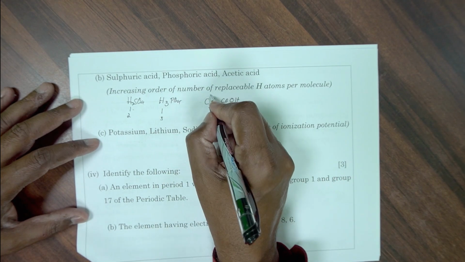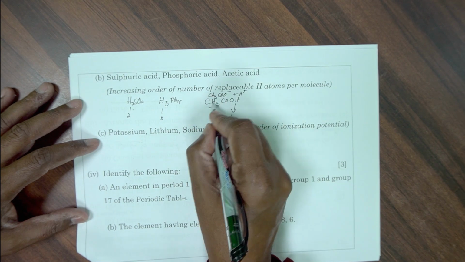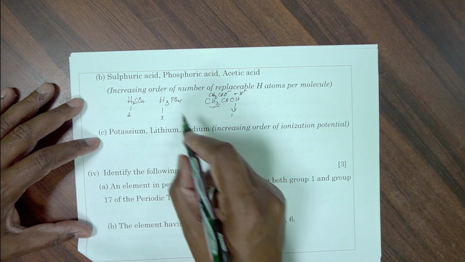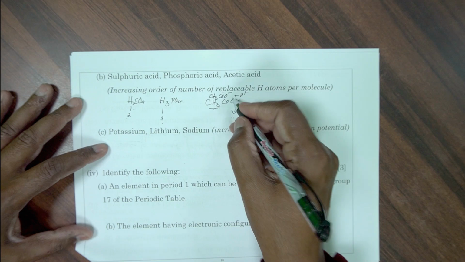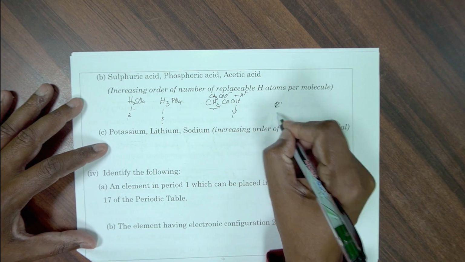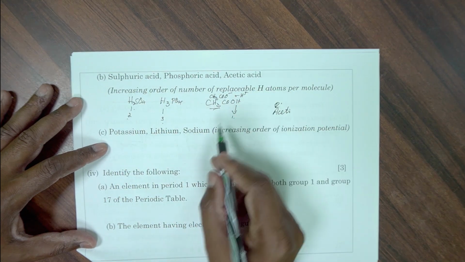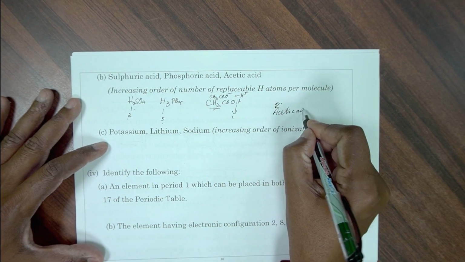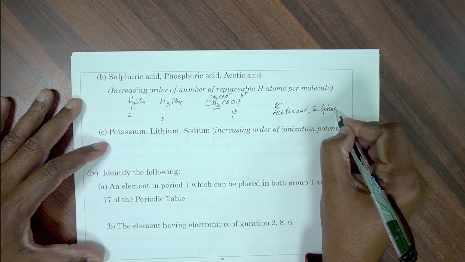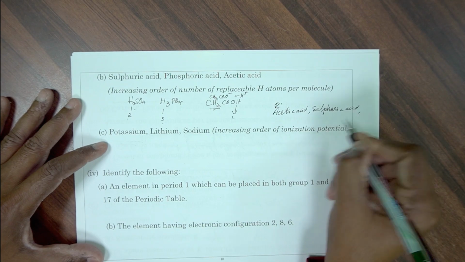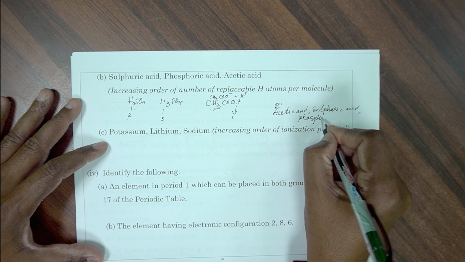It splits as CH3COO minus plus H plus. That's how it splits. This is not splitting. So only 1. So increasing order of number of replaceable hydrogen: this is 1, this is 2, this is 3. So the least will be acetic acid. So you write acetic acid, the formula should not be written because the list has names. Acetic acid, then we write sulfuric acid, and comma, the next is phosphoric acid. Okay.